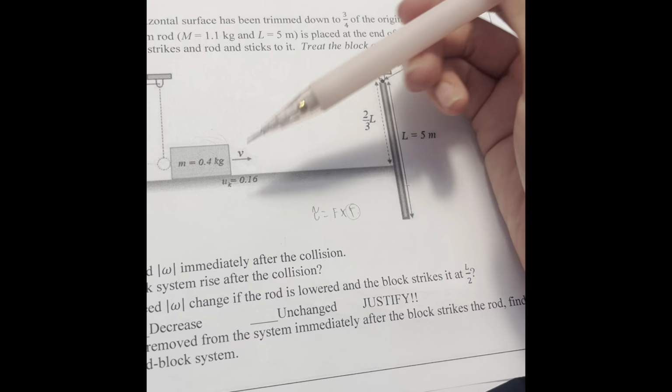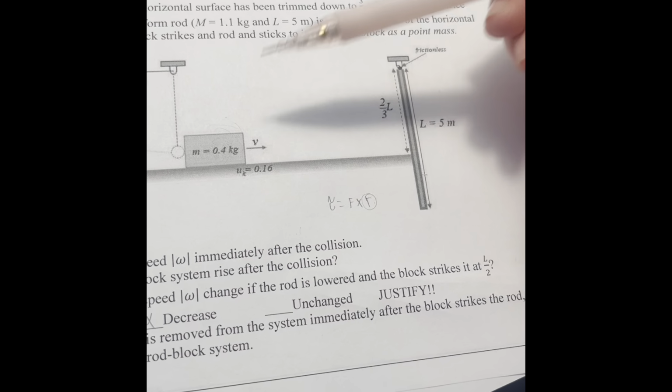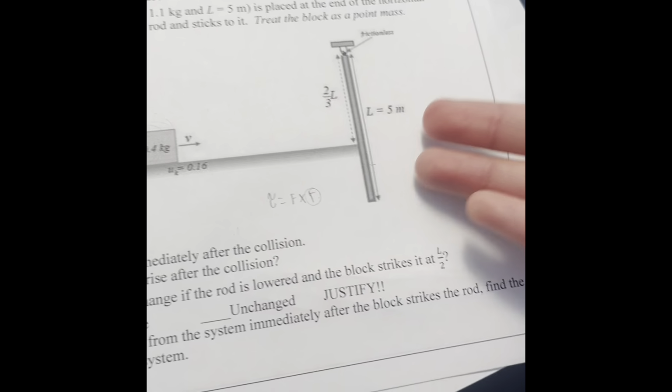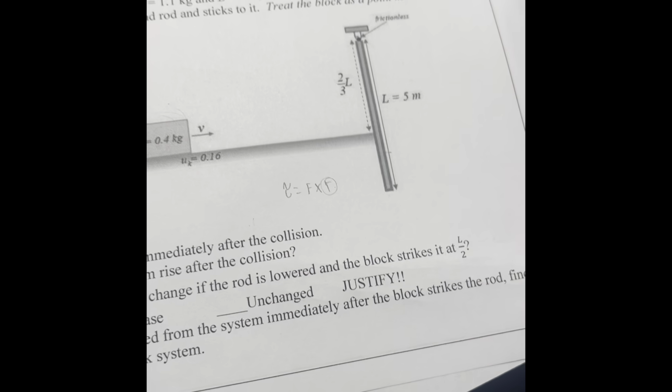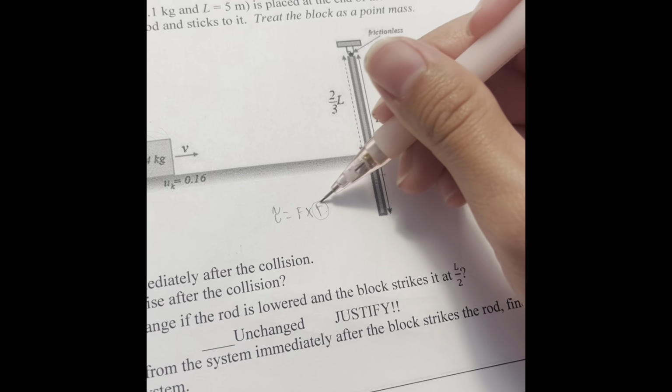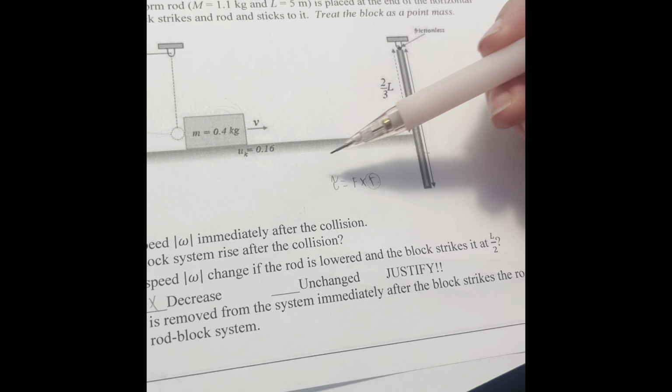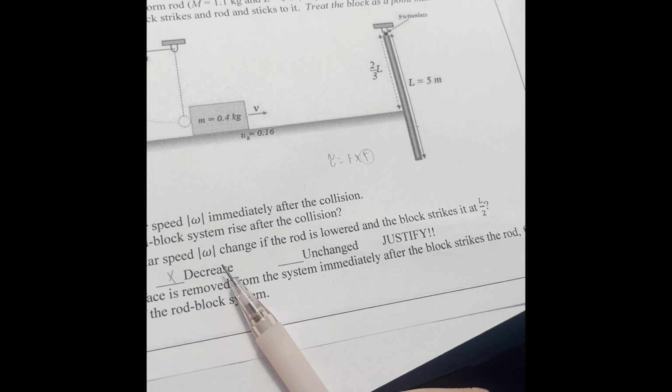And then because this force will stay the same and only the length of the rod and how far the block is hitting it will change, because R is decreasing to 1/2, the torque will decrease and therefore the angular speed will decrease.